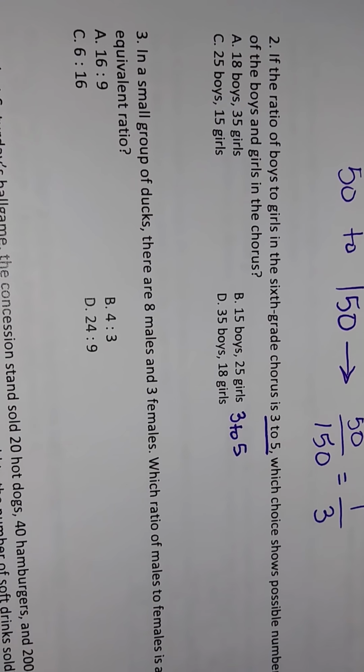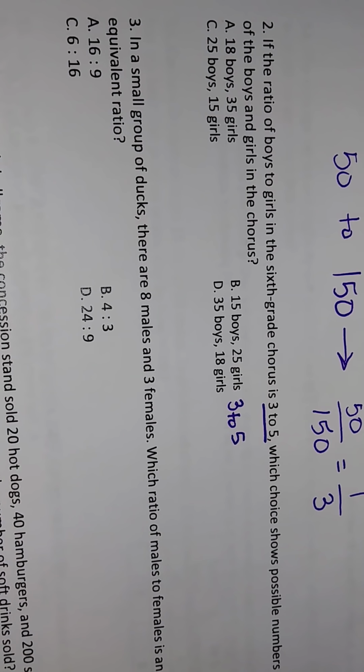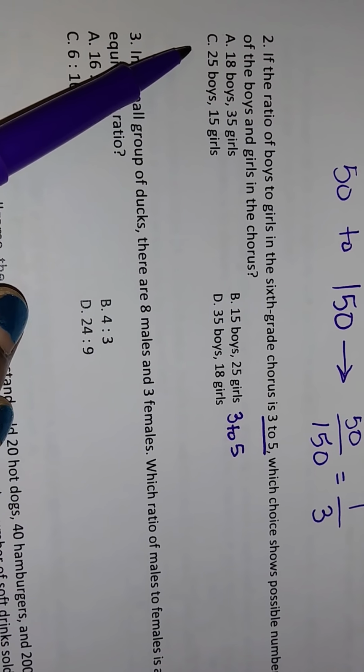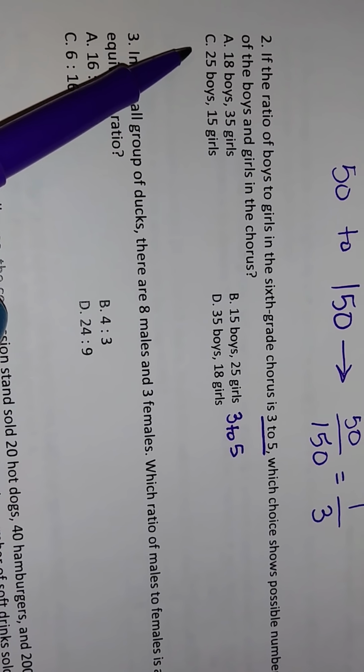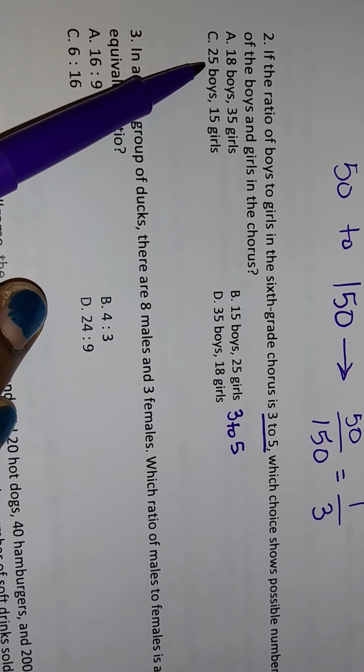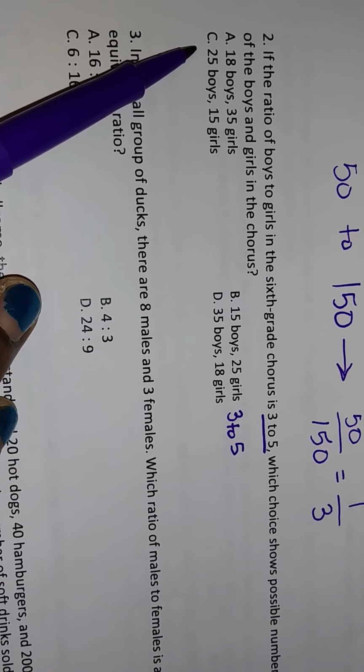So I believe I found a match, but I'm going to keep going just to reduce all of these and see what we have here. So 25 boys and 15 girls. The common factor between 25 and 15 is 5. So I'm going to reduce this by 5. How many 5s out of 25? I get 5. How many 5s out of 15? I get 3.